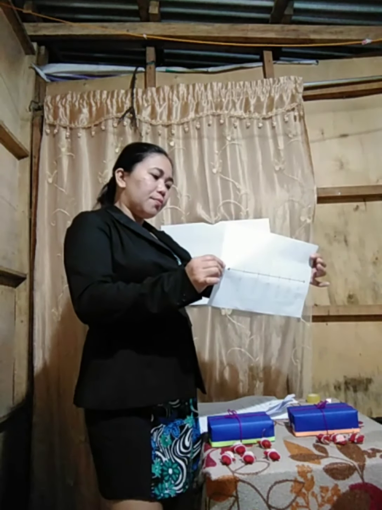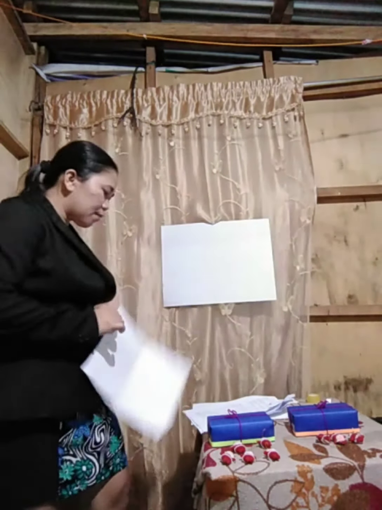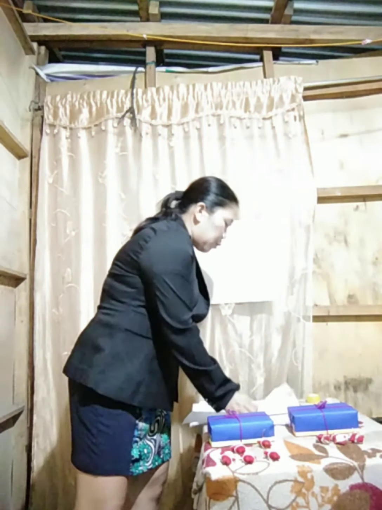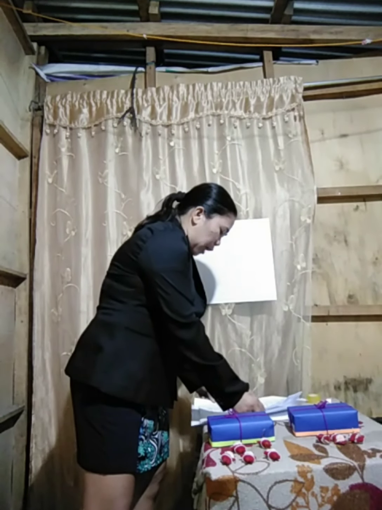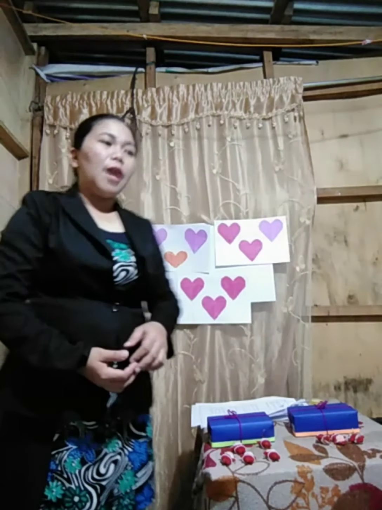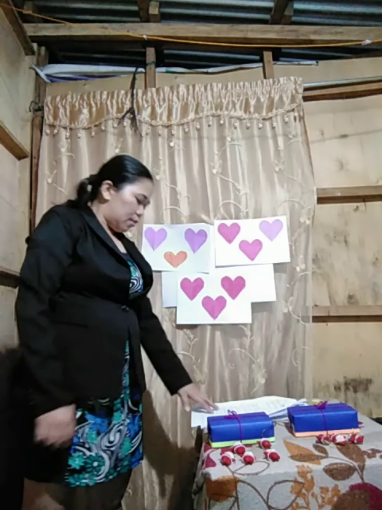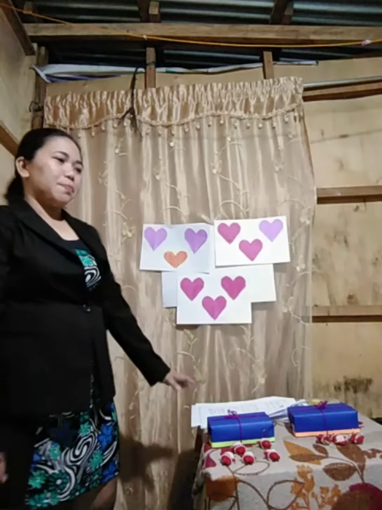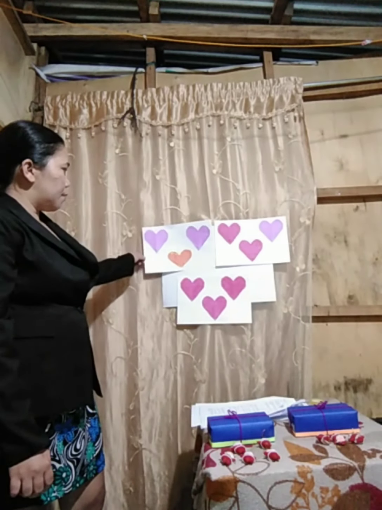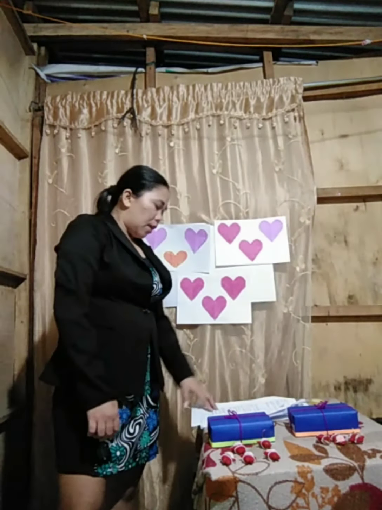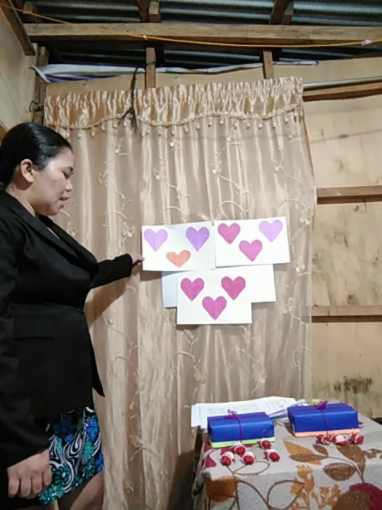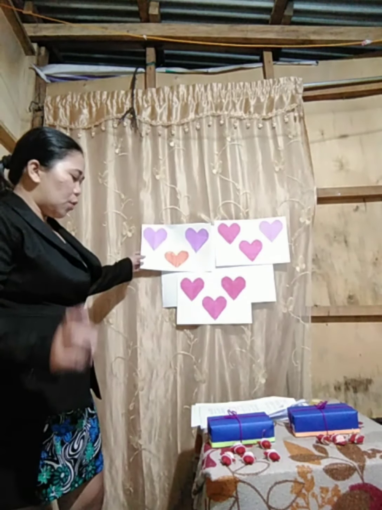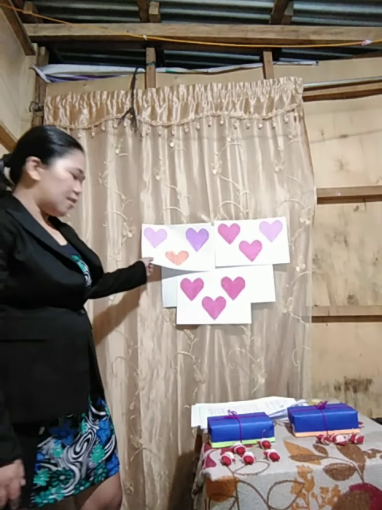What do you call this fraction? Yes, Rachel? That's great, Rachel. So now I will present you another set of fractions. So what are the fractional parts of the shaded hearts? Yes, Mary Rose? What have you noticed about their denominators? What do you call these fractions? That's right. It seems that you have really understood our lesson.